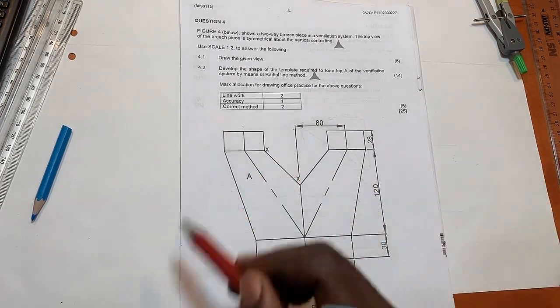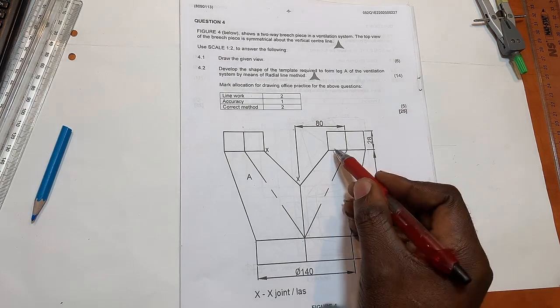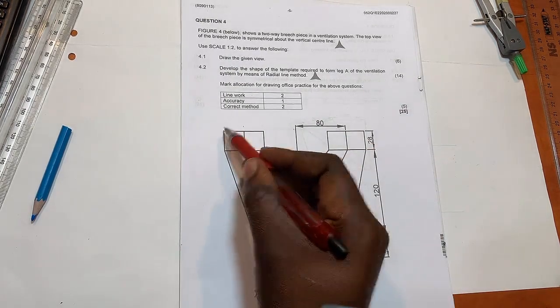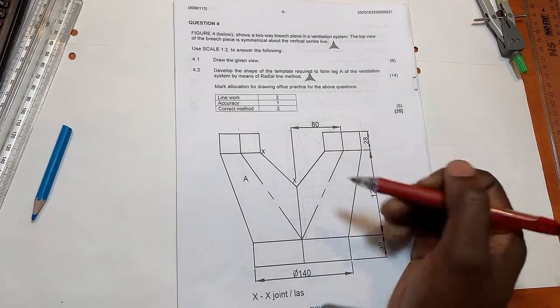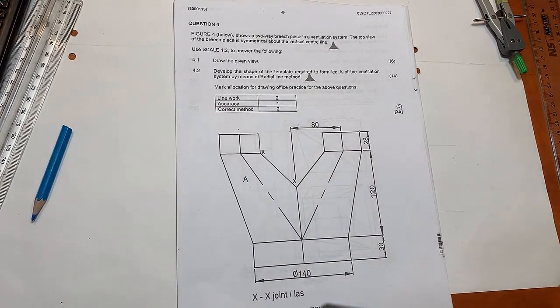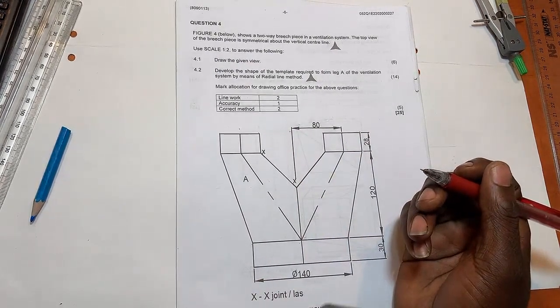So by look of things, there is a missing dimension that we are coming across now. We are supposed to be given the diameter of this pipe. You understand? But since we are not given, let's calculate it.